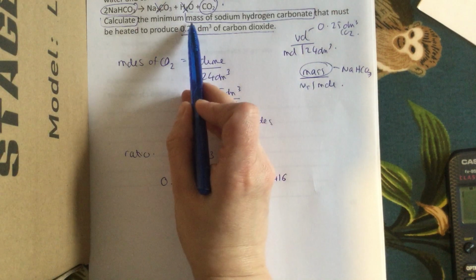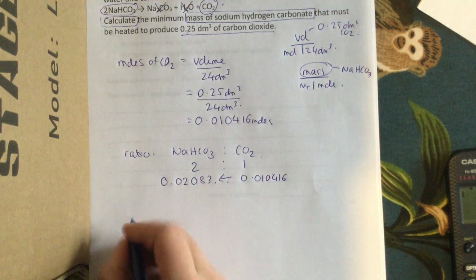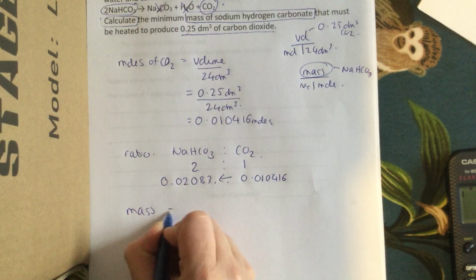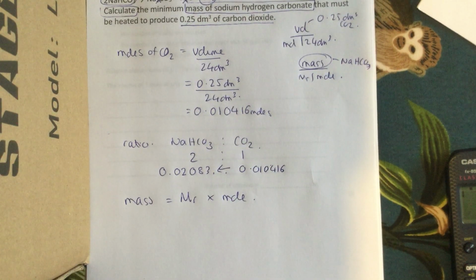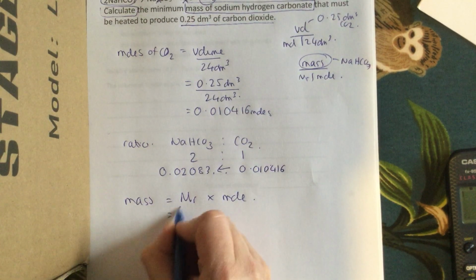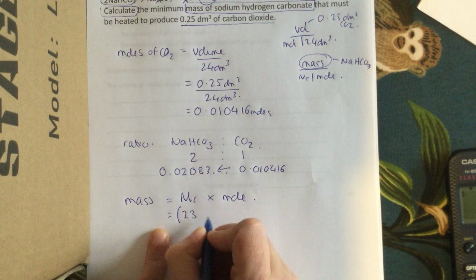My next question is to work out the mass of that. So I know mass is Mr times moles. Okay, insert my values. Well, Mr, I'm going to need to work it out. So sodium, if I look that up, that's 23.